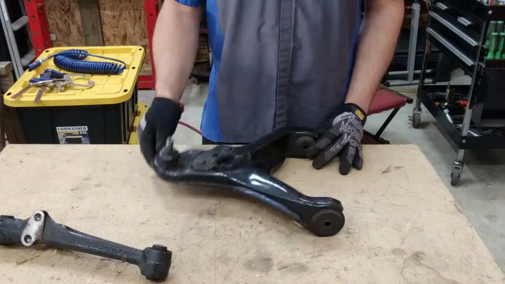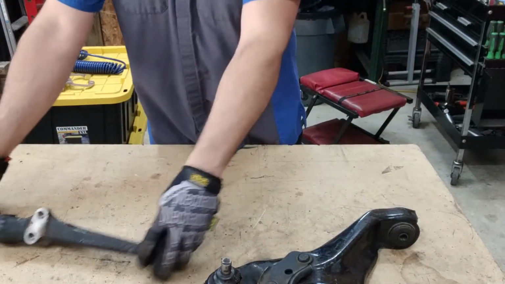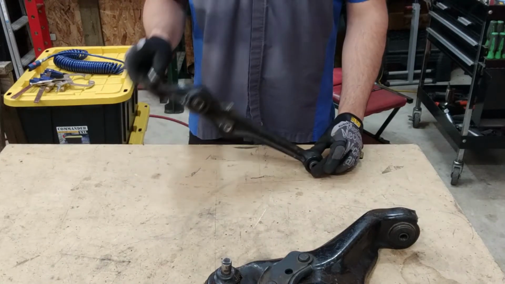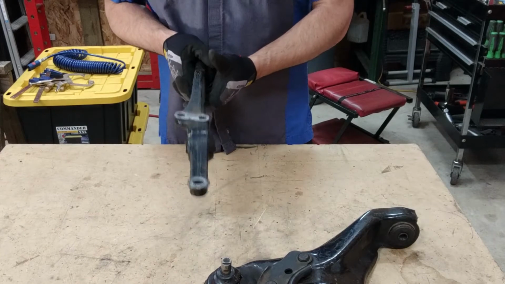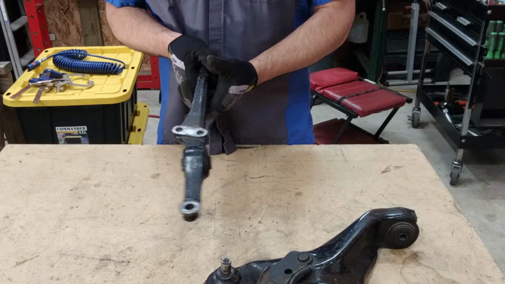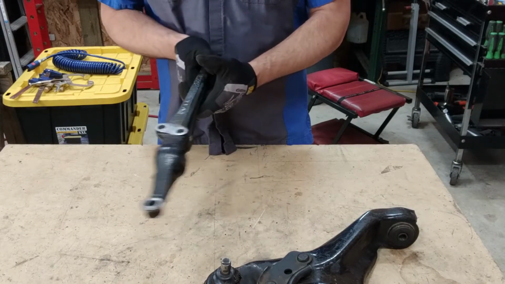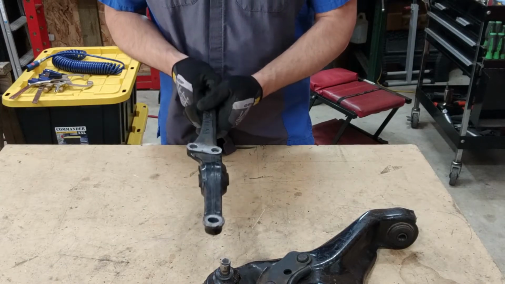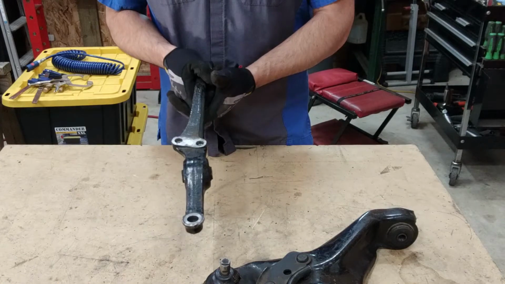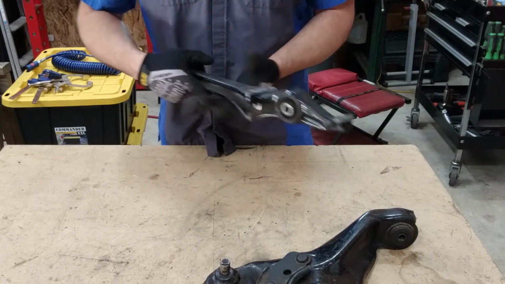So both control arms are going to have this movement to them in the suspension system. The difference being that this one is inherently unstable because there's nothing resisting the fore and aft movement of the control arm. So we need something here to provide that contact with the chassis in order to stabilize this lower control arm.